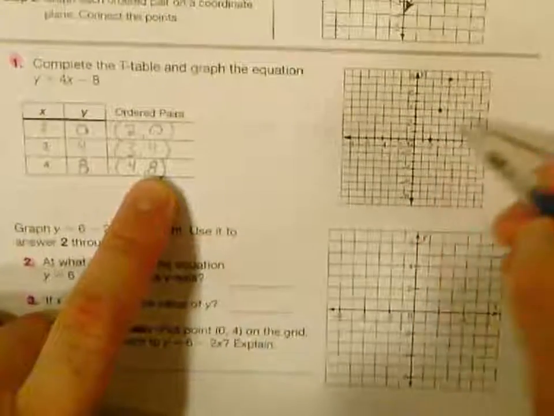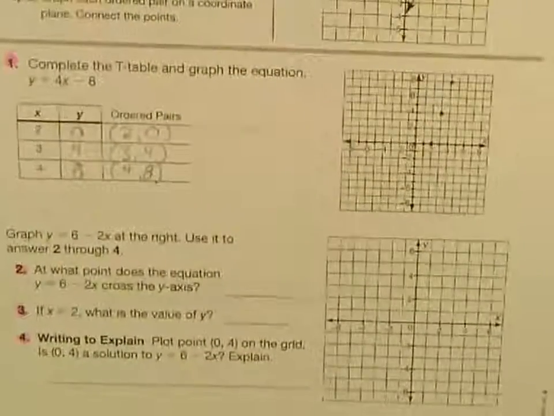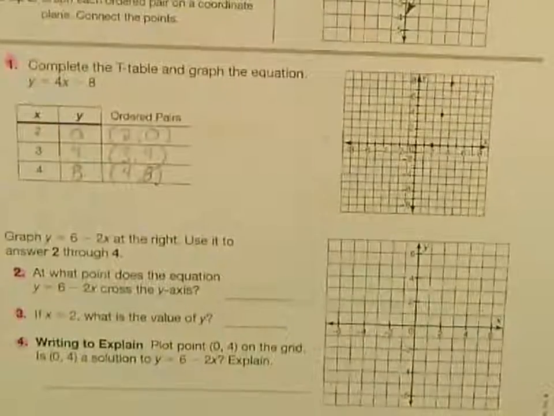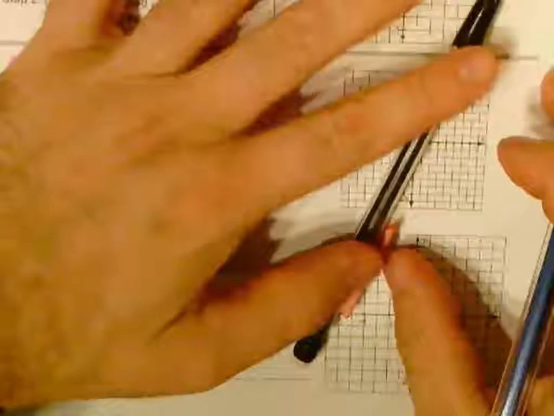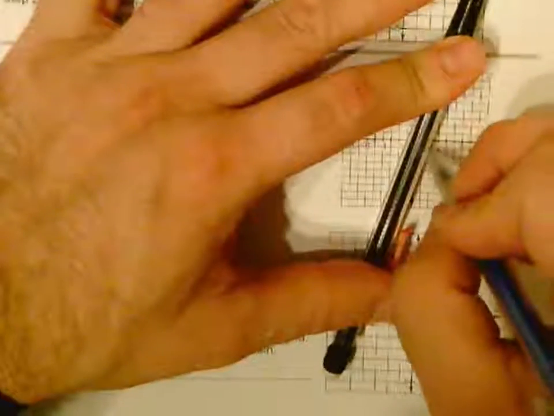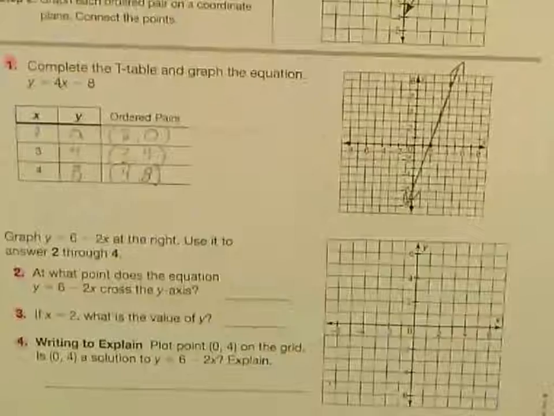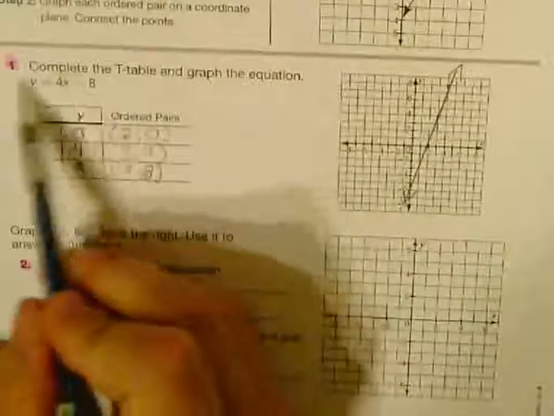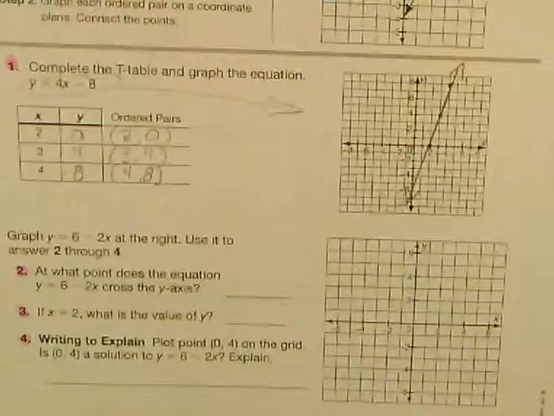And then you can see these are starting to form a line if you have a straight edge, which I do not. I will use something. Let's try this other pencil. You can draw a nice, lovely straight line, and it should connect all of those points. And now your solution to this equation is that line, because that line now represents every possible answer that works for this equation.